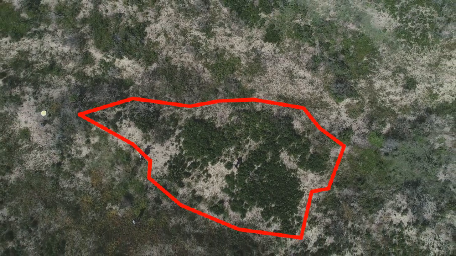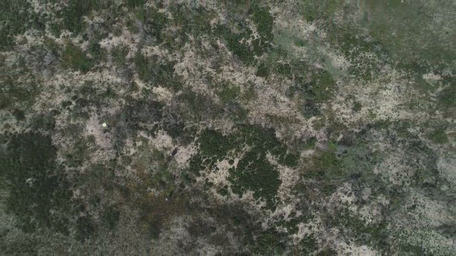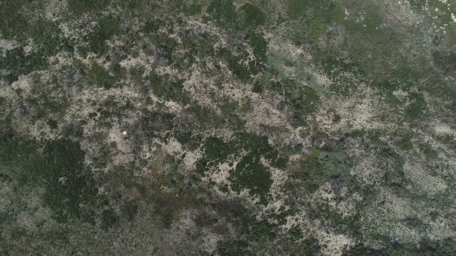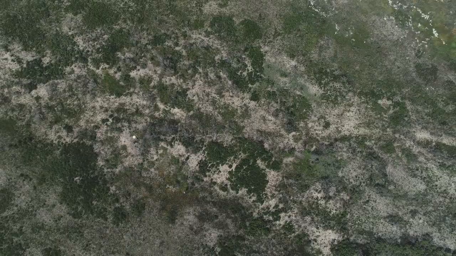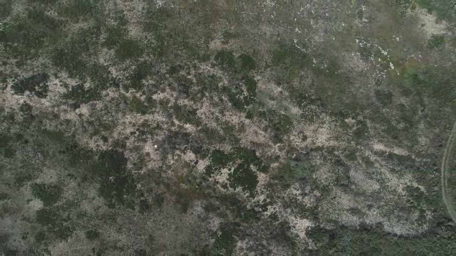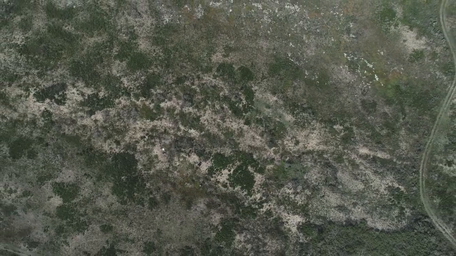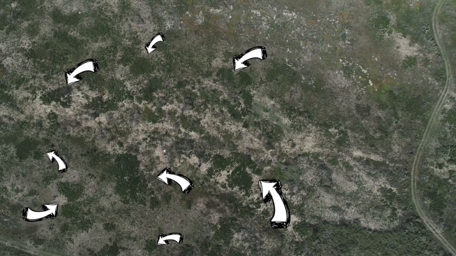These individuals may spread more than 30 meters underground. It's much easier to identify possible individuals after the fire.